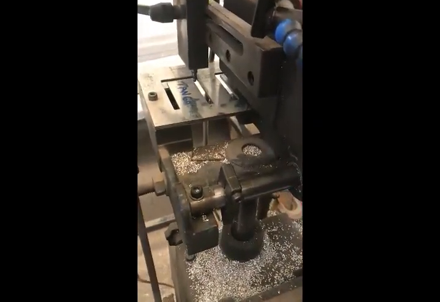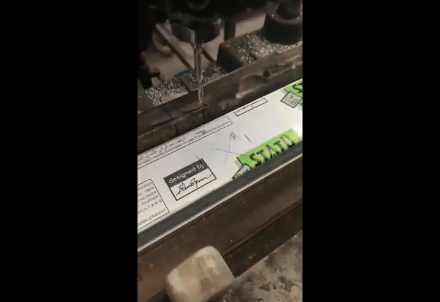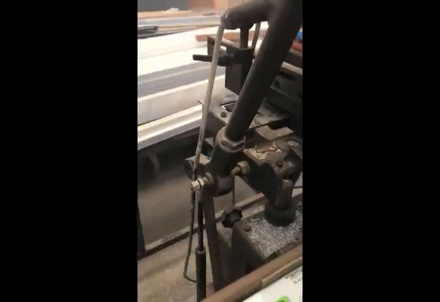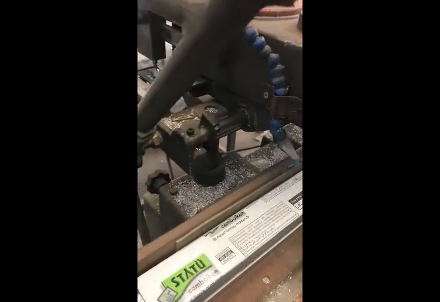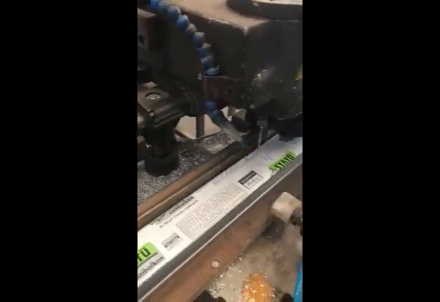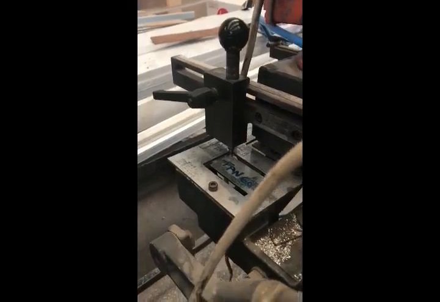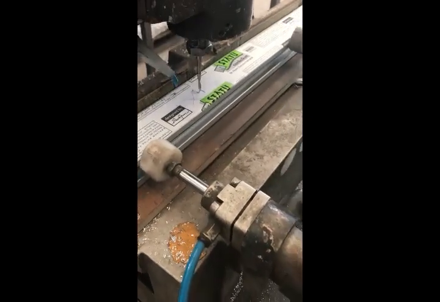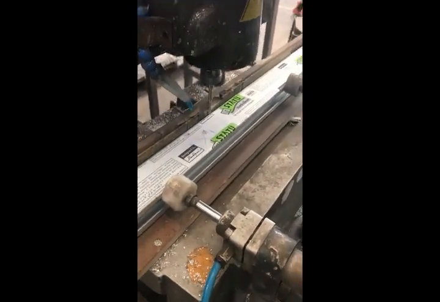But in order to be sure, you again mark it on the profile. You regulate the mold according to it, as you see here. Sinan is going to make the regulation now.